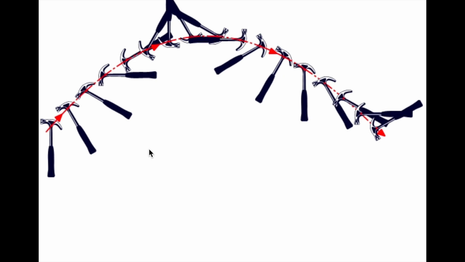Okay. And now even if you have an irregularly shaped object, for example, if you throw a hammer in the air, the same thing happens with this. But the thing is, it's the center of gravity that follows a parabolic curve. So the center of gravity of a hammer is right about here. And so the center of gravity follows the parabolic curve.